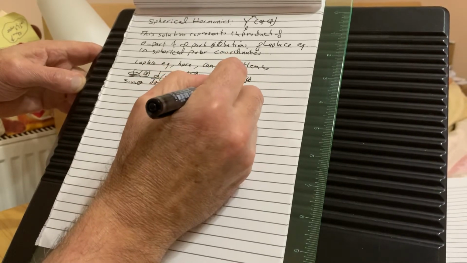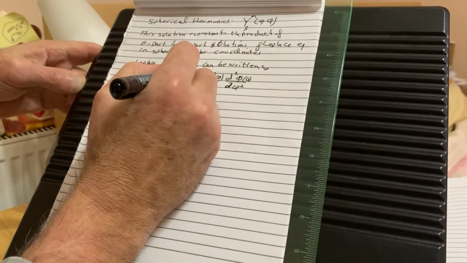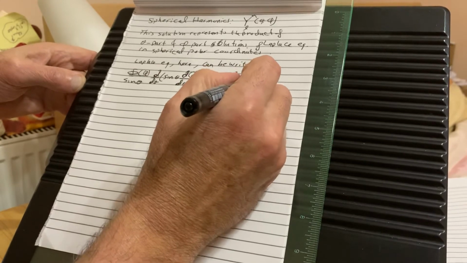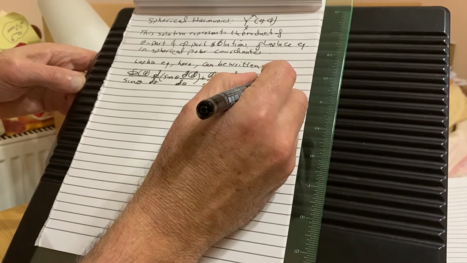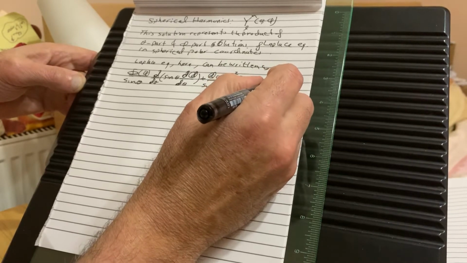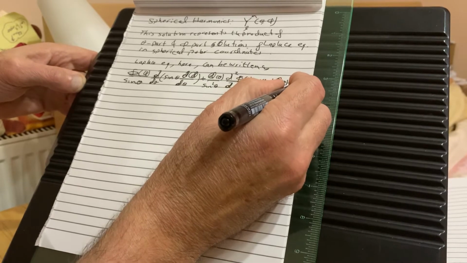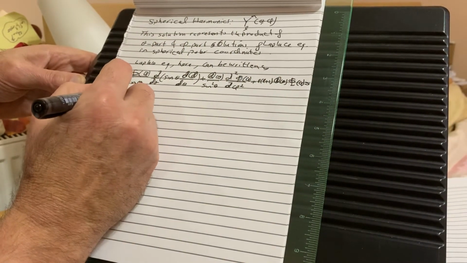Of course, these are partials, supposed to be partials for separation of variables. Plus l(l plus 1) times the function big theta of theta and the function big phi of phi, all that equal to 0.